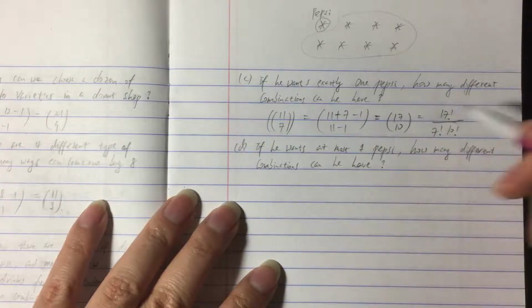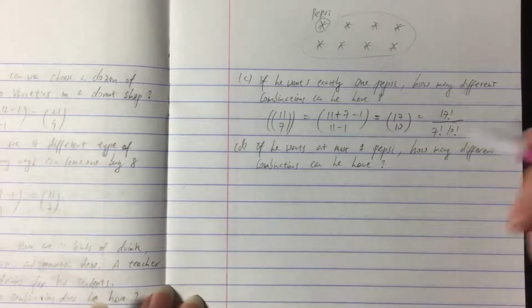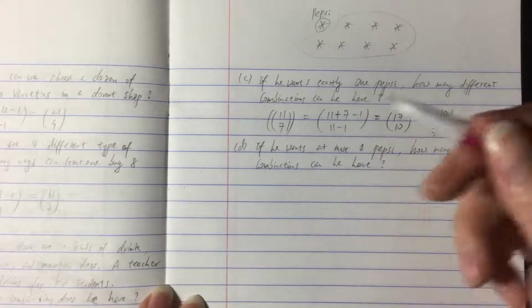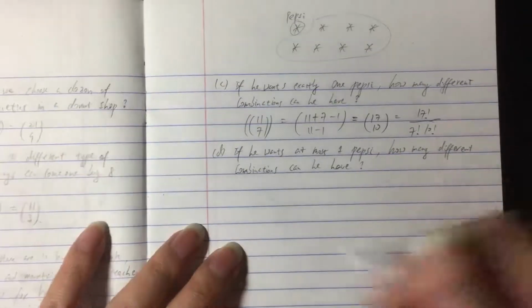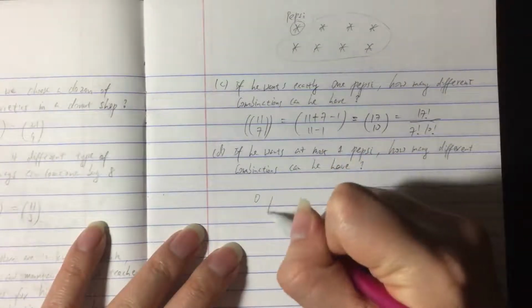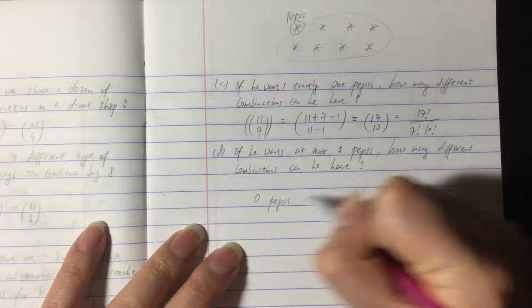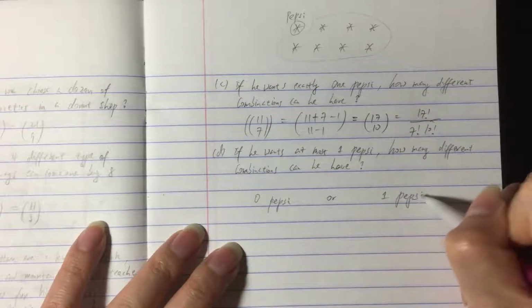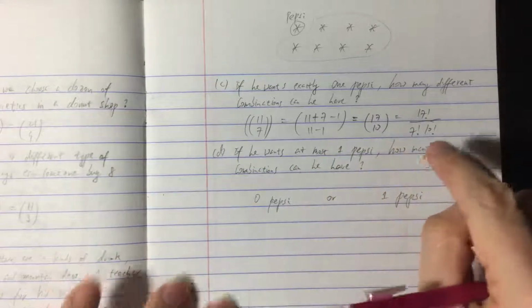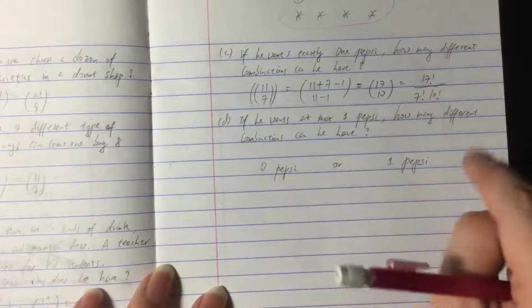If he wants at most one Pepsi, how many different combinations can he have? At most one Pepsi means either he chooses no Pepsi or he chooses one Pepsi. There are 2 cases: either he chooses 0 Pepsi or he chooses one Pepsi. That's what at most one Pepsi means.